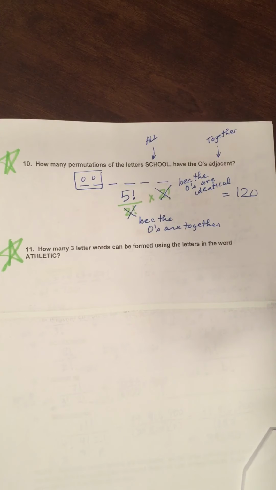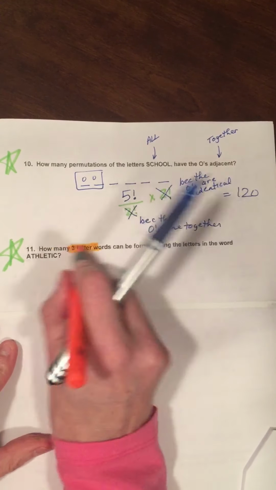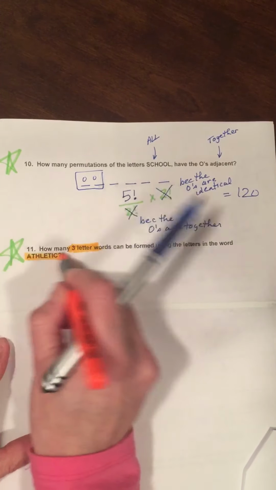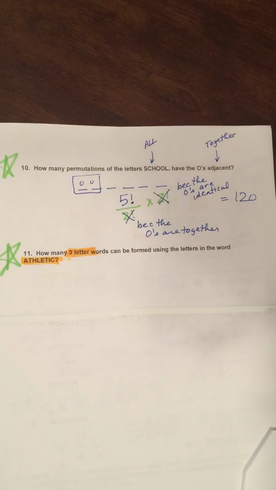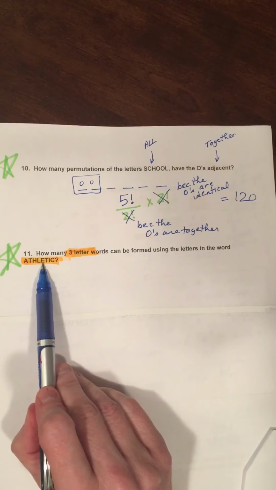Okay, let's take a look. How many 3-letter words can be used in the word athletic? 3-letter words. So they don't want me using all of the letters.